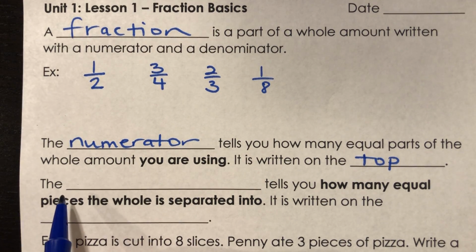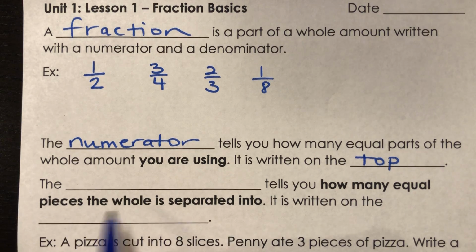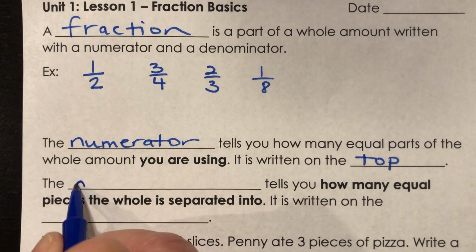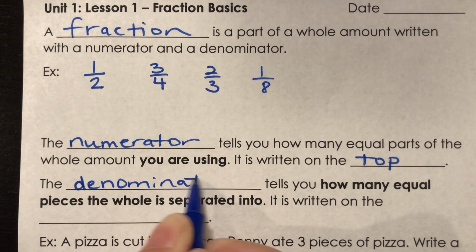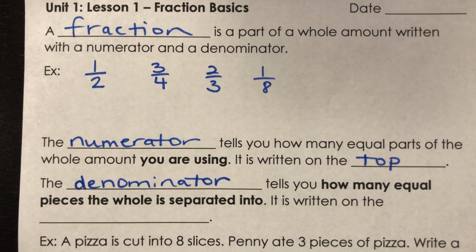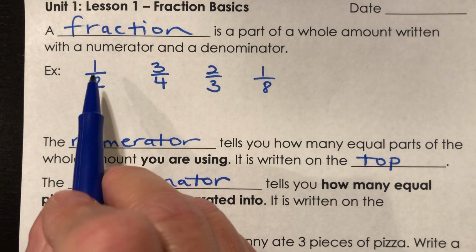The next one is the denominator. The denominator tells you how many equal pieces the whole is separated into. That word equal pieces is super important. When you have fractions, we're talking about the same size pieces.